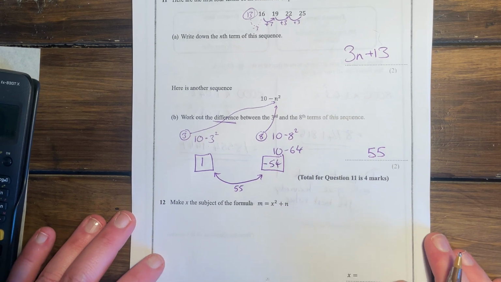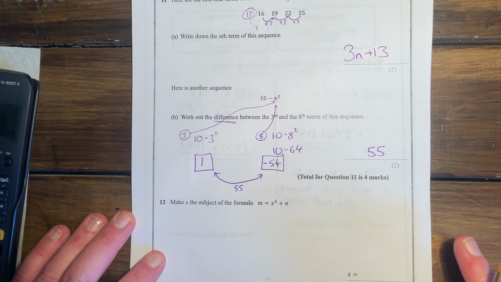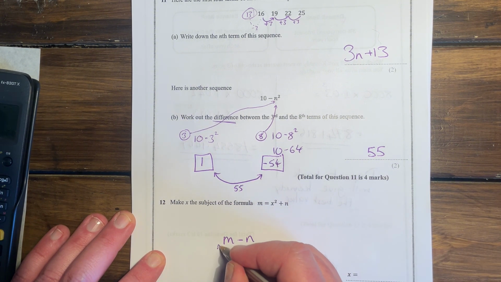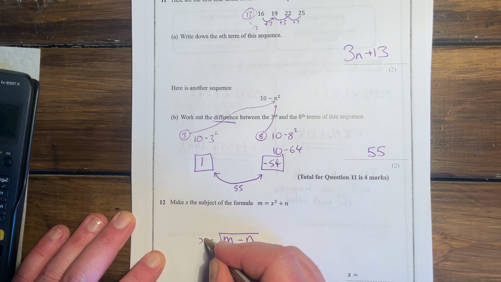Number 12, make x the subject. Loads of different ways to do this. I'm going to do m take away n square rooted equals x.